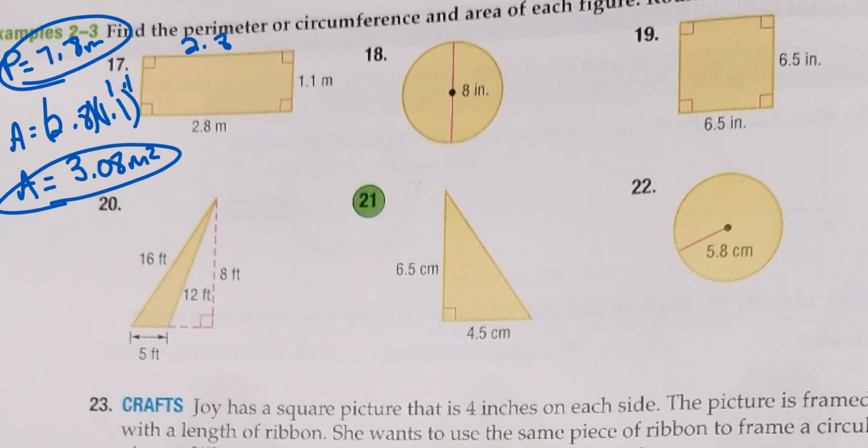18 is a circle with the diameter of 8 inches. That makes this radius right here 4 inches. So my circumference is equal to 2 times pi times 4, which is 8 pi. Or you do 8 times pi in your calculator, and you get circumference is equal to 25.1 inches.